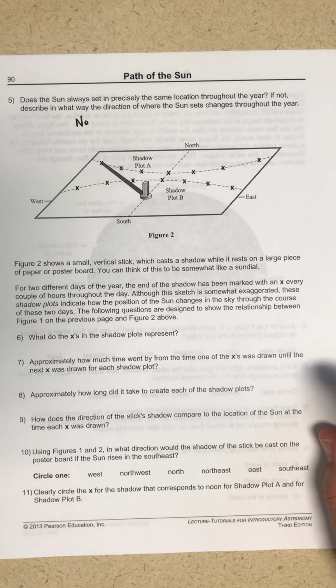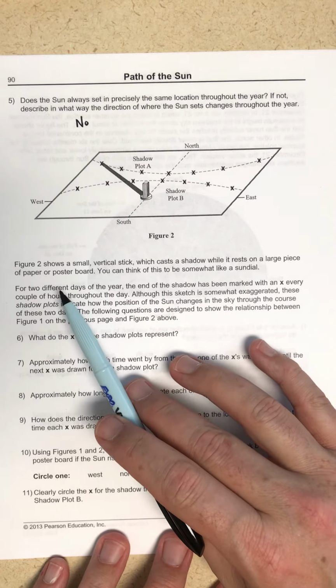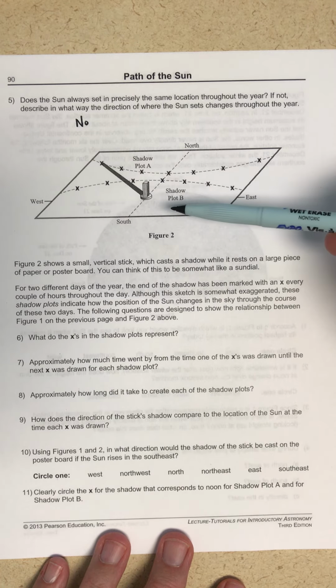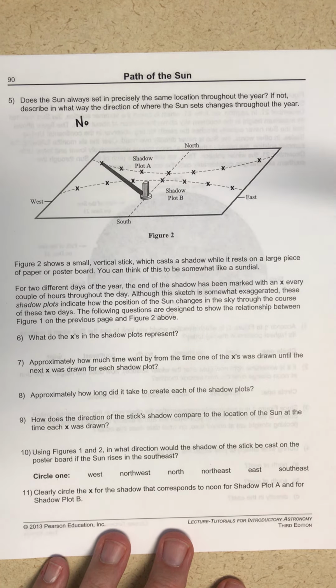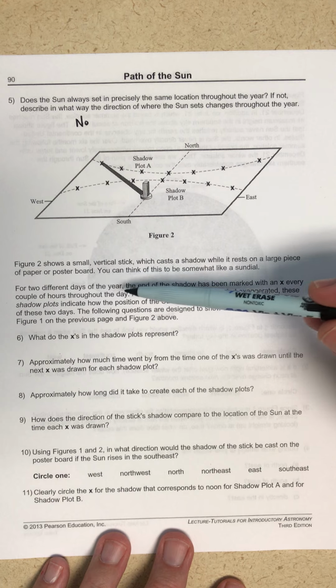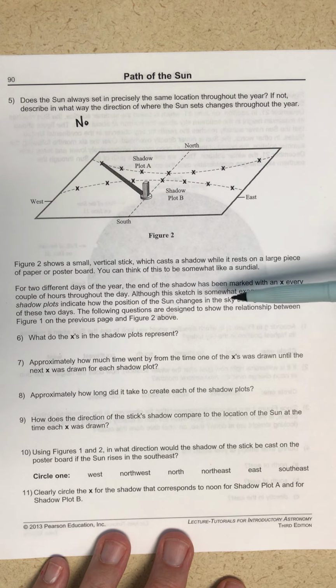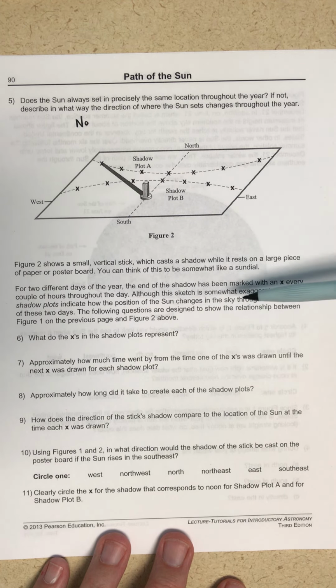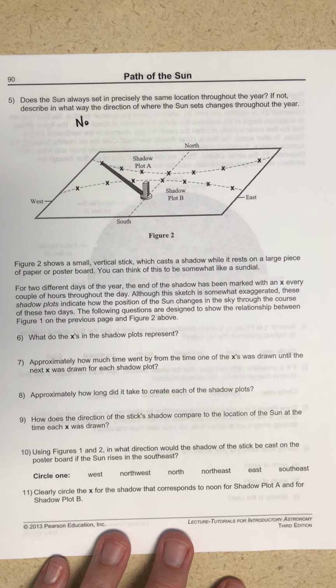All right, to our sundial. Figure 2 shows a small vertical stick which casts a shadow while it rests on a large piece of paper or poster board. You can think of this to be somewhat like a sundial. For 2 different days of the year, the end of the shadow has been marked with an X every couple of hours throughout the day. Although the sketch is somewhat exaggerated, these shadow plots indicate how the position of the sun changes in the sky through the course of these 2 days.